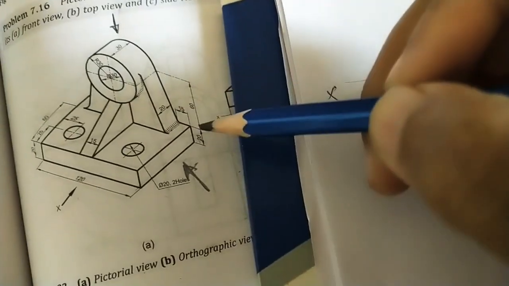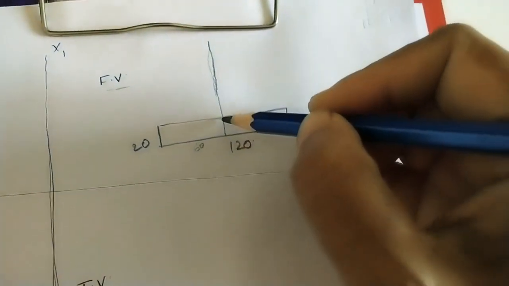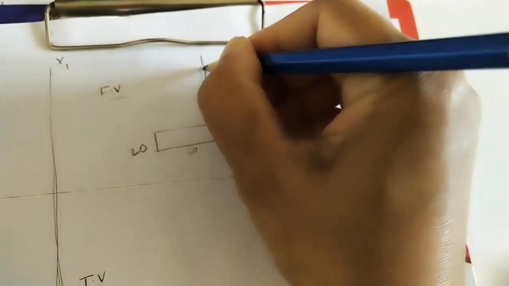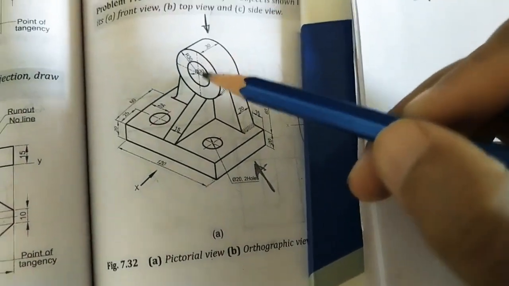So here 60 mm is above this 20 mm thickness. Already we took the thickness here. So from this mark, the center is 60 mm. Roughly I am writing 60 mm here. So this is the center of these circles.